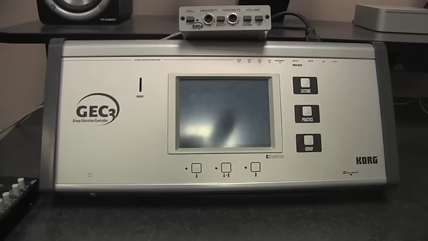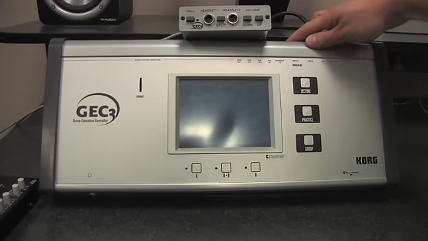Lecture mode allows you to present material in a lecture format. All students hear your microphone and instrument as well as their own instruments. You have the option of including any student or students into your lecture. Now that we've had a brief overview of the GEC, let's start up the machine ourselves.